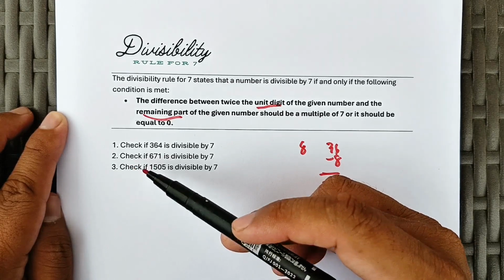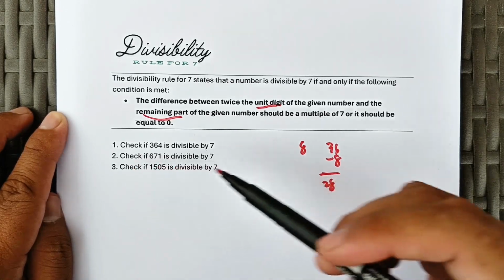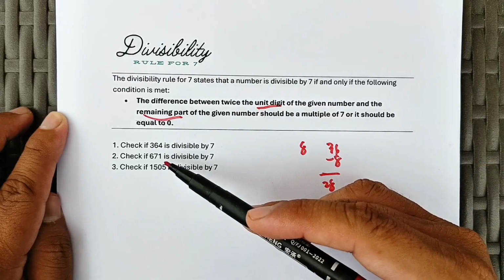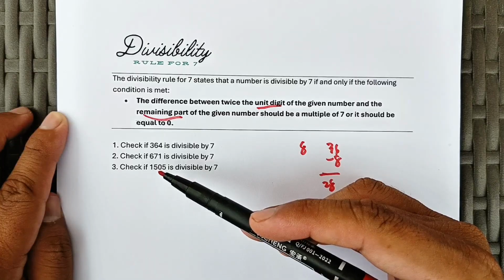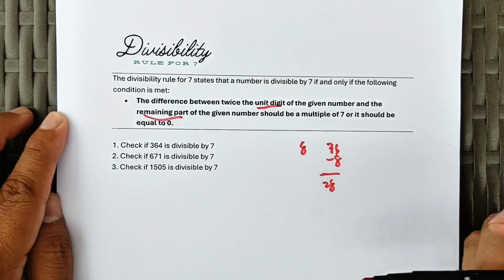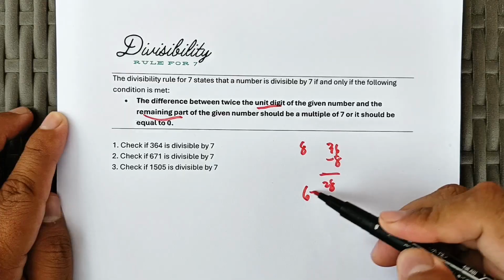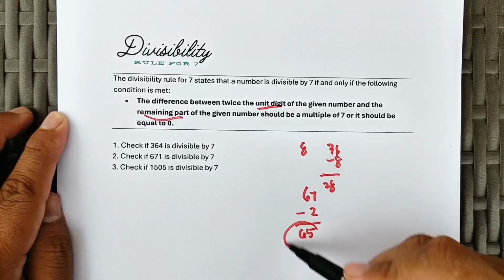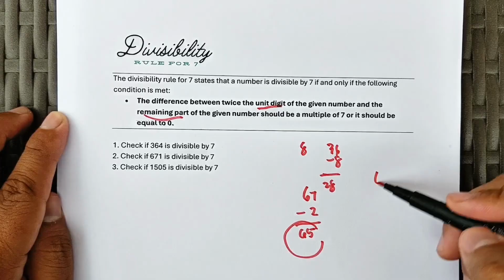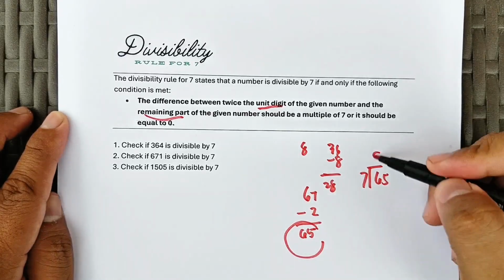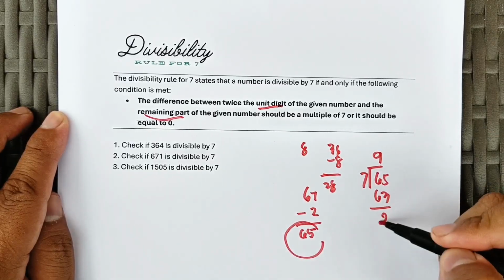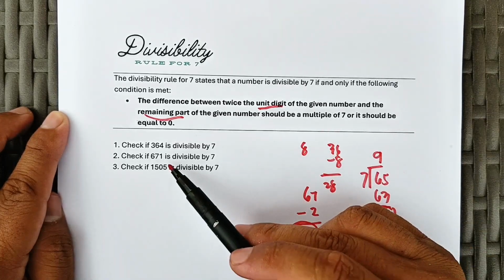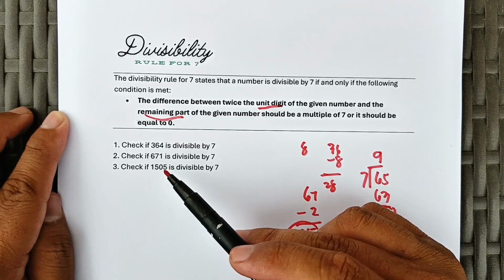Now for the second example, check if 671 is exactly divisible by 7. From the rule again, identify the units digit, that is 1. Then multiply it by 2, so that is 2. Then subtract it from the remaining number, so that would be 67 minus 2, which is equal to 65. 65 here is not a multiple of 7 because when you divide 65 by 7, that is 9. 9 times 7 is 63, and it has a remainder of 2. So therefore, the original number 671 is not exactly divisible by 7.